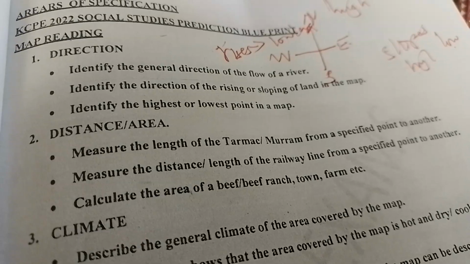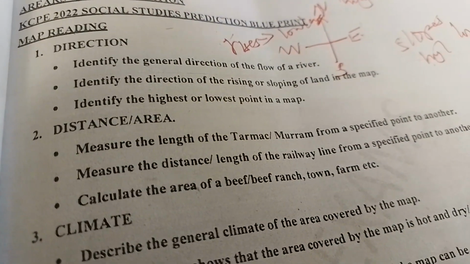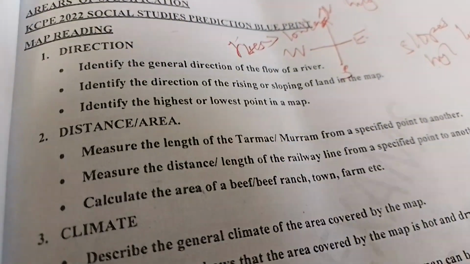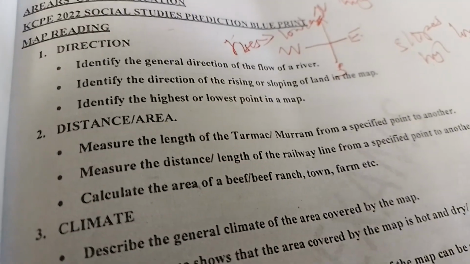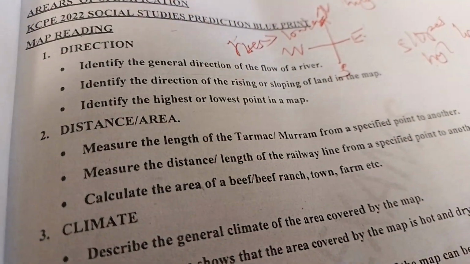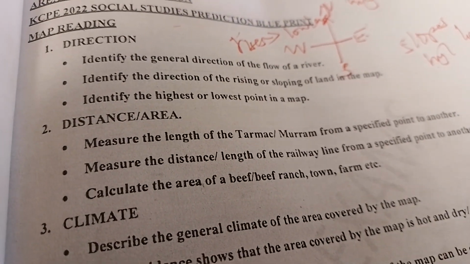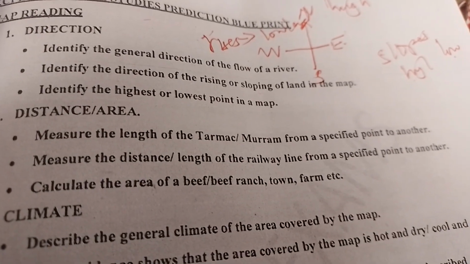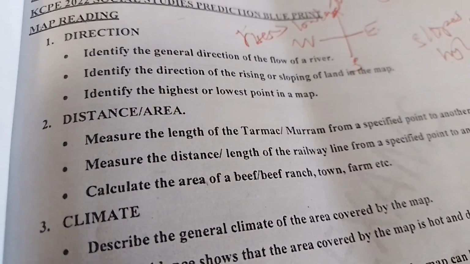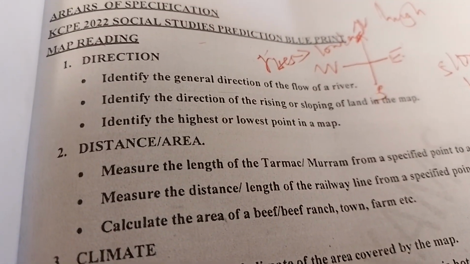The next thing is distance. You are going to measure the distance of roads. They can be murram roads, tarmac roads, or a railway line, or maybe finding the area of a game park or of a certain plantation, drawn as different mathematical figures. We can have a circle, a rectangle, a triangle, a trapezium. We just apply the formula of mathematics when finding the area of any mathematical shape drawn under map reading. So drawing or measuring distance is a common question that we expect as we approach the next paper.